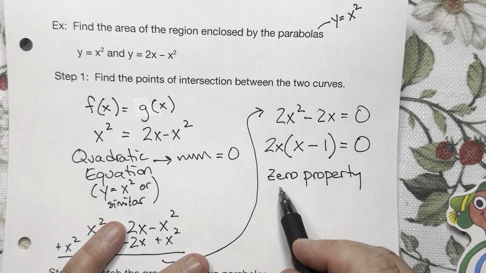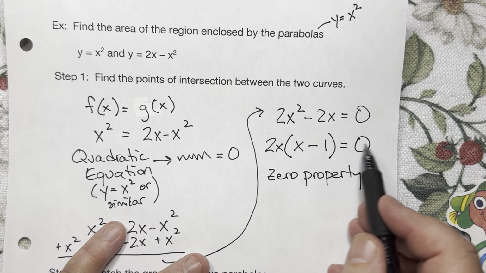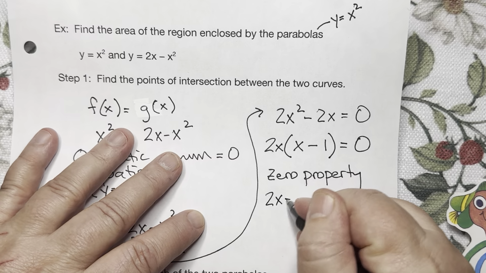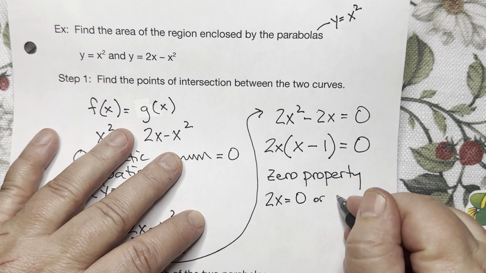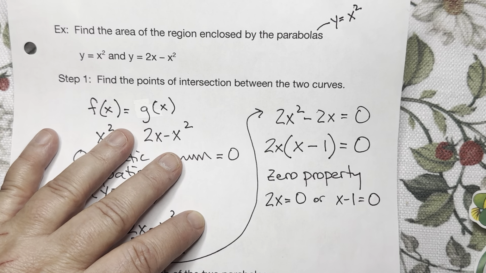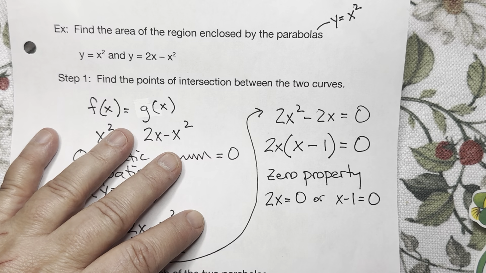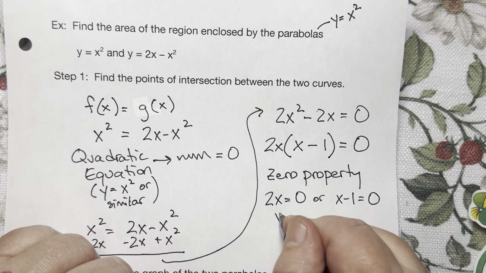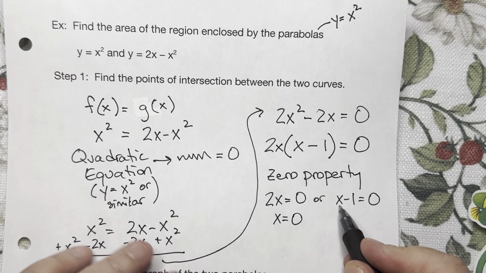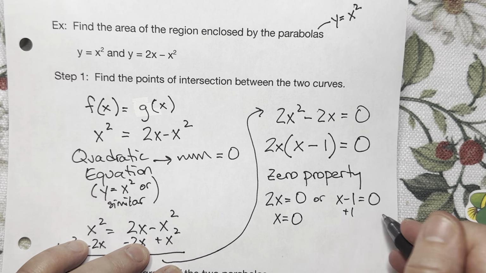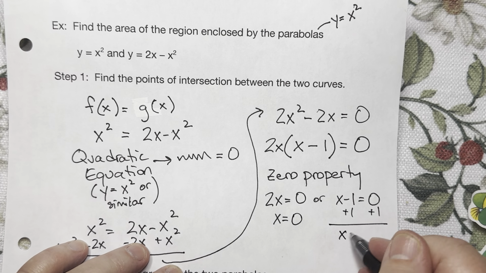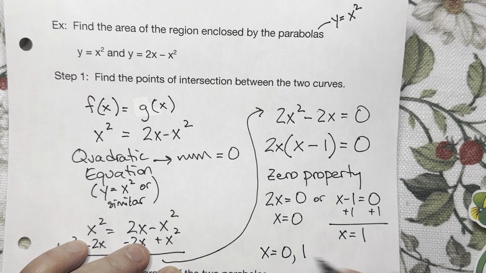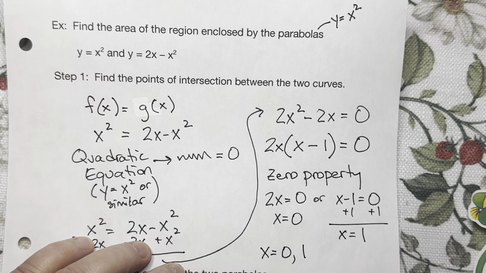So the zero property says if I factored the left side and the right side has a 0, then I know that either the first factor or the second factor have to equal 0. Again, I can't create 0. I have to start with 0. So if 2 times x is 0, then I know x is 0. If x minus 1 equals 0, then I know that x equals 1. So the two possibilities are x equals 0 and 1, which is very hopeful.